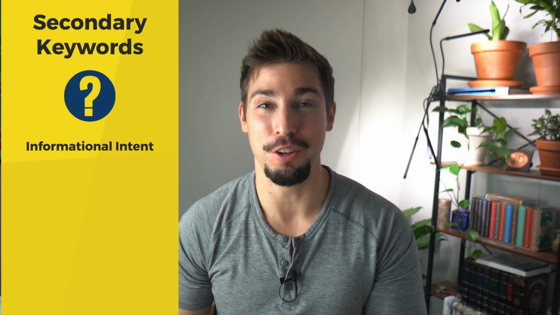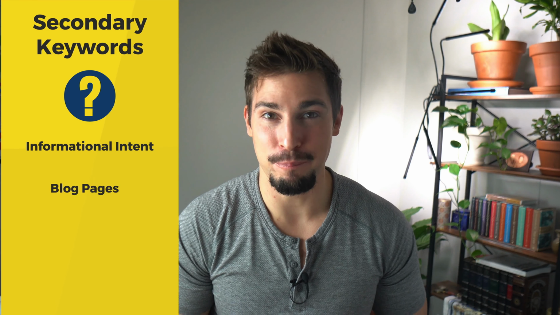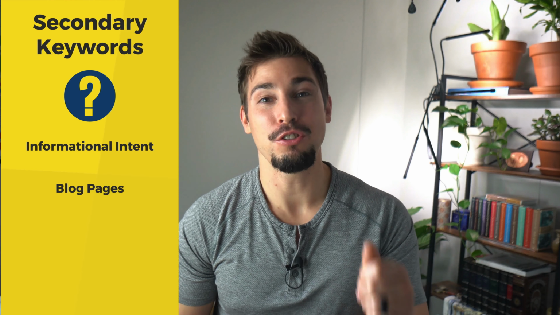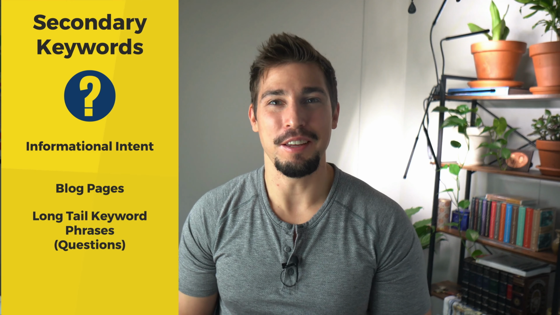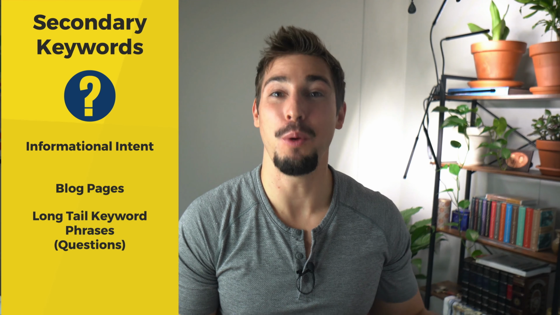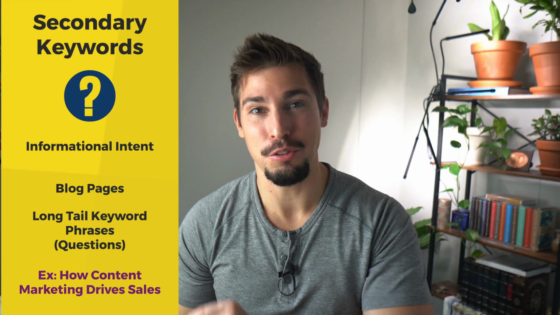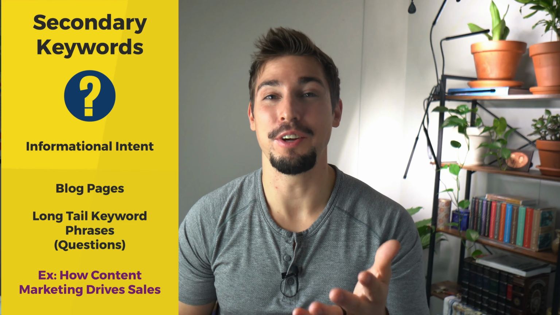The second group of key phrases is your secondary key phrases. People who type these in have informational intent, meaning they just want to learn. This is the stuff that you're going to blog about. These words are sometimes called long tail keyword phrases because they can be up to 5 words or more. And sometimes they can also be questions too. For example, how content marketing drives sales is a long tail secondary key phrase.